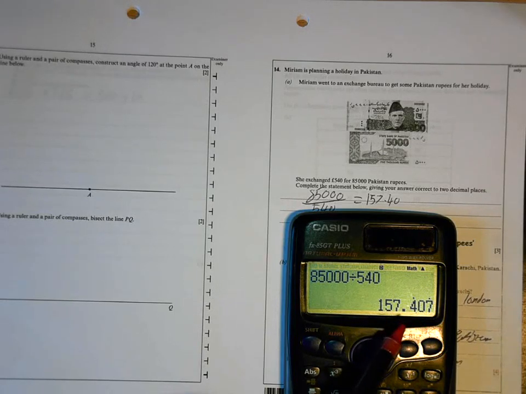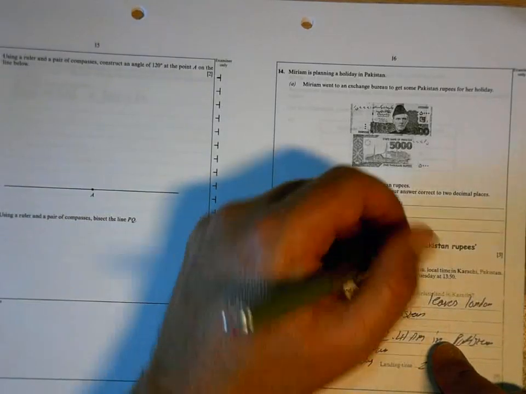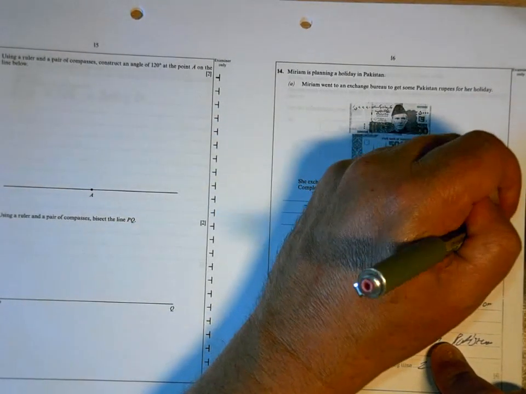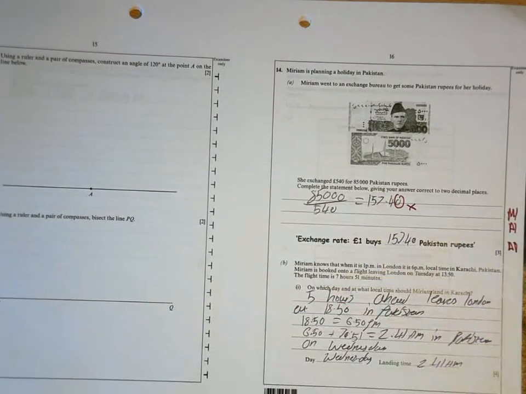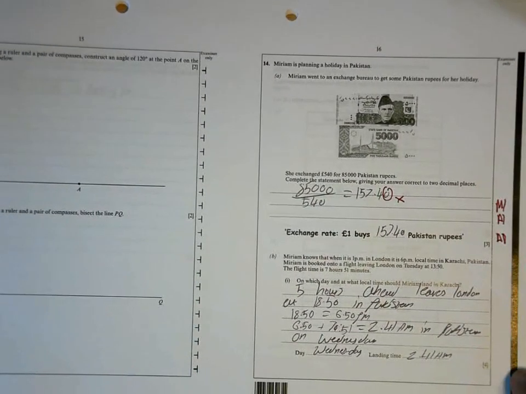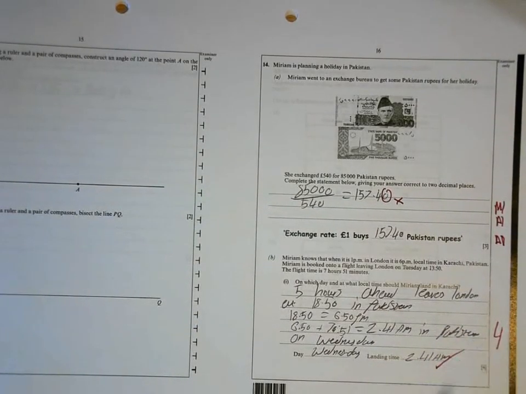So 157.41 is what they're looking for there, not 40. So you will lose 1 mark for rounding incorrectly. Well done, excellent with that. So 6 for the page.